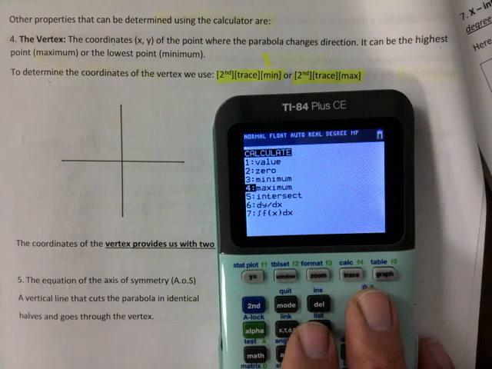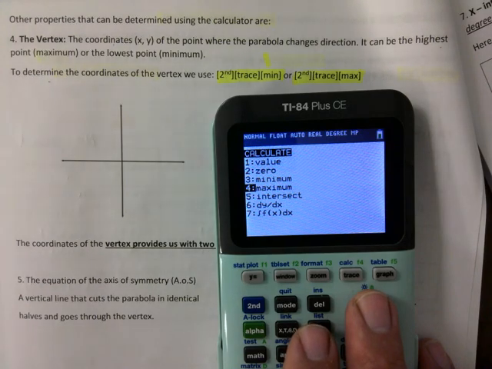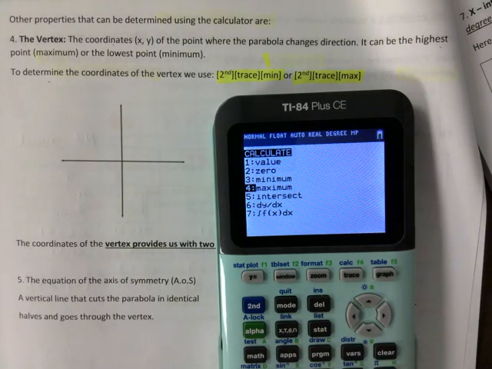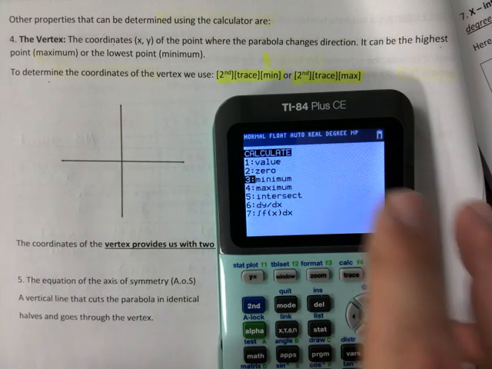Unfortunately, the calculator doesn't know better. So let's say the parabola points down, right? If it points down, then there's a maximum. The turning point is the highest point. If you go with minimum, it's still going to try to find it, but it's not going to be the right answer. So you've got to pick the one that pertains to the situation, all right?